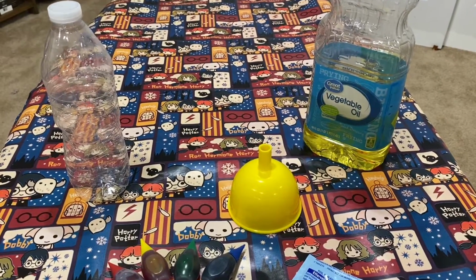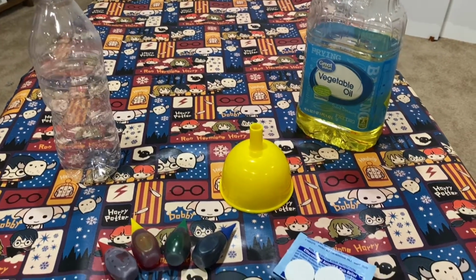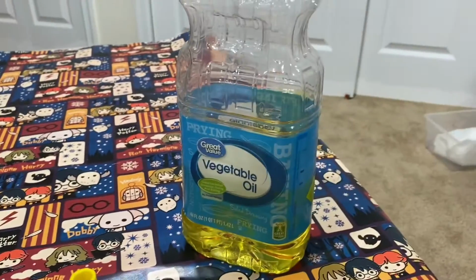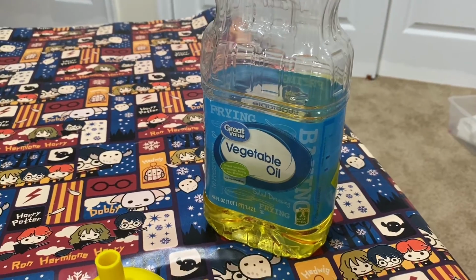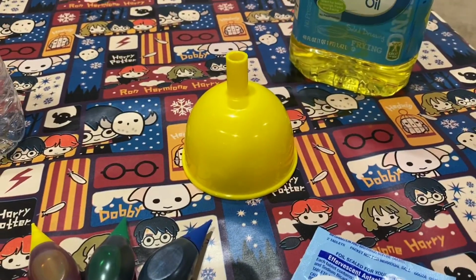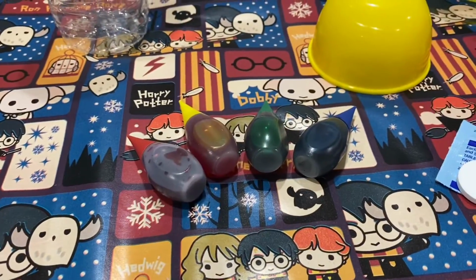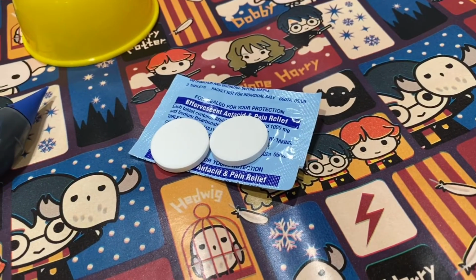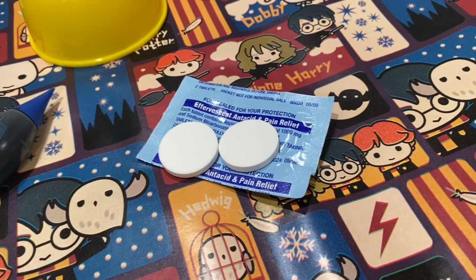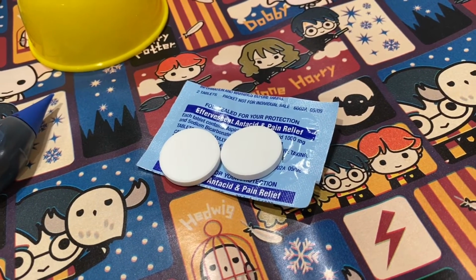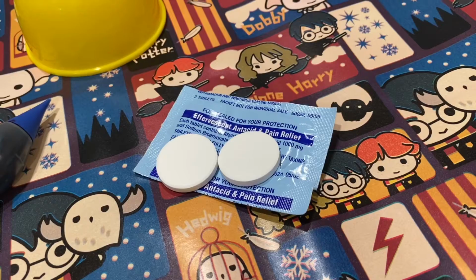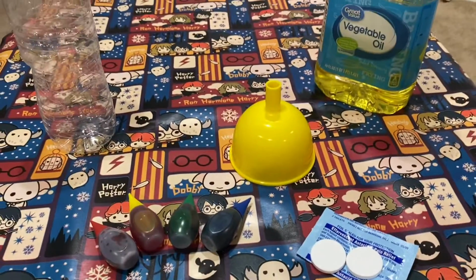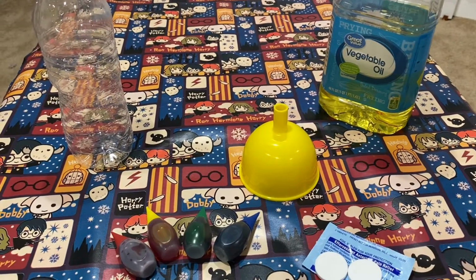Wizards, these are the materials you need to create your lava lamp. First, a clear plastic bottle, vegetable oil as well as water, a funnel, food coloring, you could also add glitter, and finally Alka-Seltzer tablets or any type of effervescent and acid tablets. Effervescent just means it's fizzy or it gives off bubbles. We're going to take this outside and show you how to create the lava lamp.